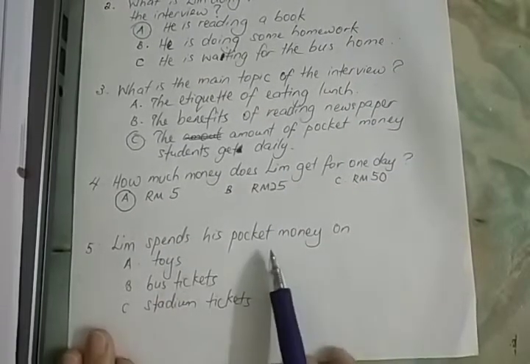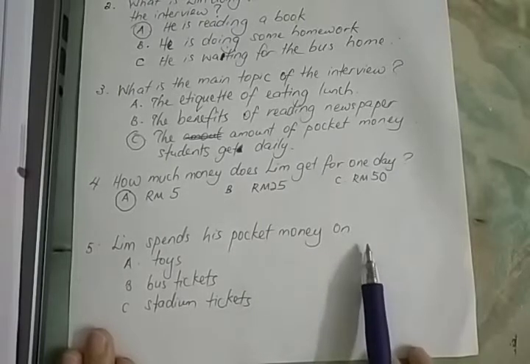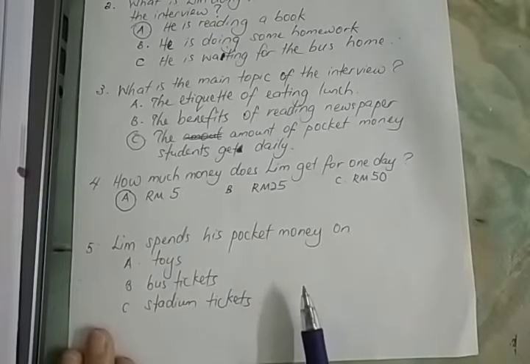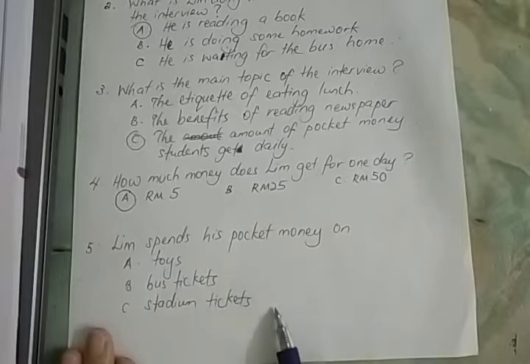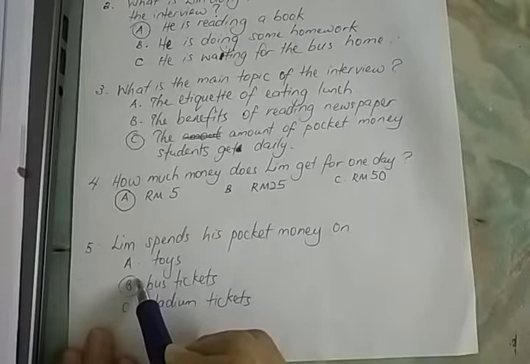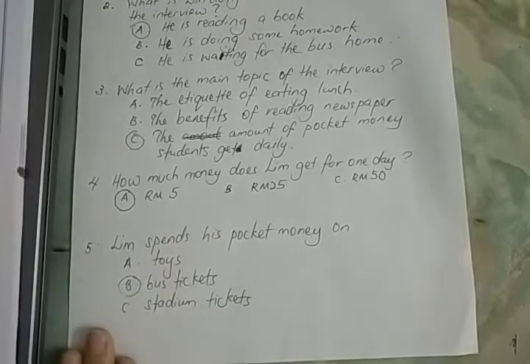Lim spends his pocket money on? Well, there are a few. Food, stationery, candies, and bus tickets. So what we can see here would be bus tickets. Alright, that's the exercise on page 39.